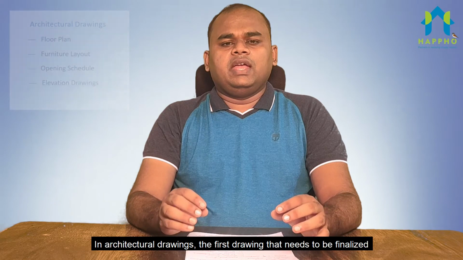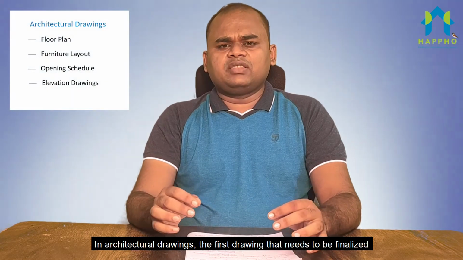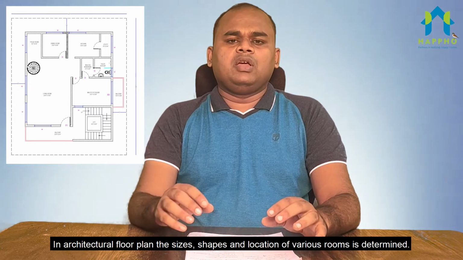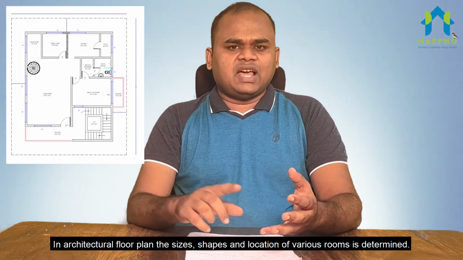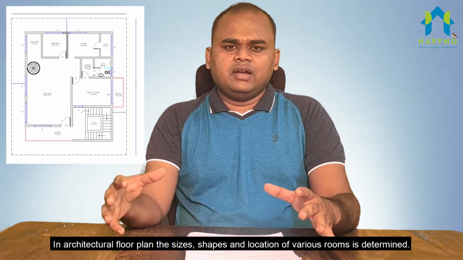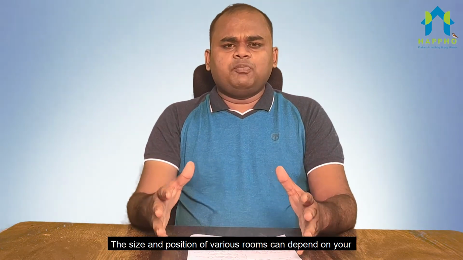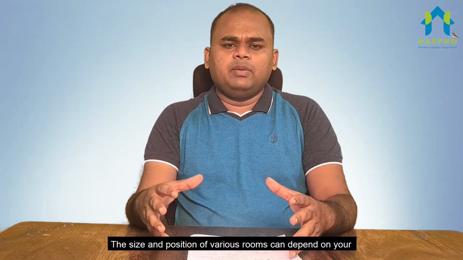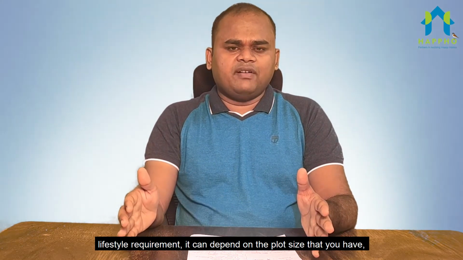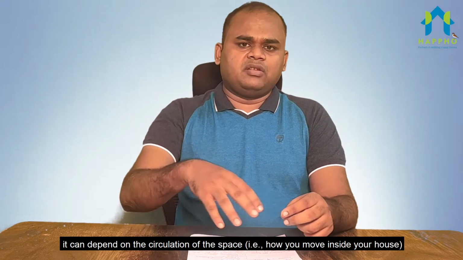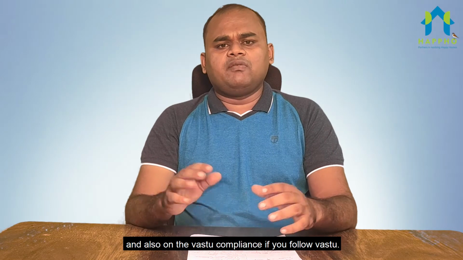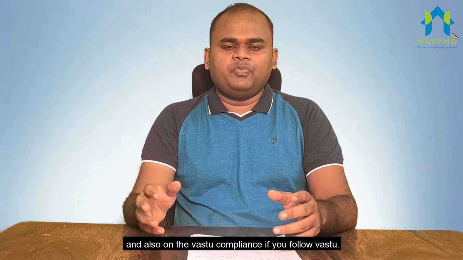miscellaneous drawings. In architectural drawings, the first drawing that you need to finalize is a floor plan, the architectural floor plan. In an architectural floor plan, the sizes, shapes and locations of various rooms inside your house are determined. The size and position of various rooms can depend on your lifestyle requirement. It can depend on the plot size that you have. It can depend on the circulation of the spaces. I mean, how do you move inside your house? And also on the Vastu compliance if you follow Vastu.